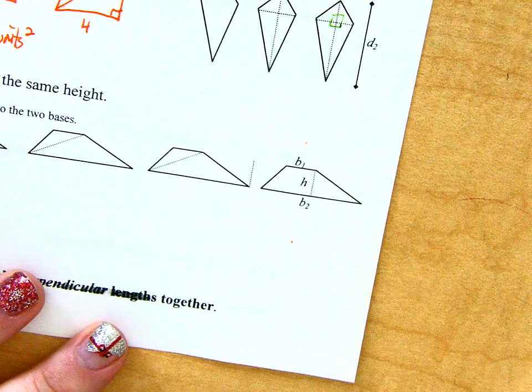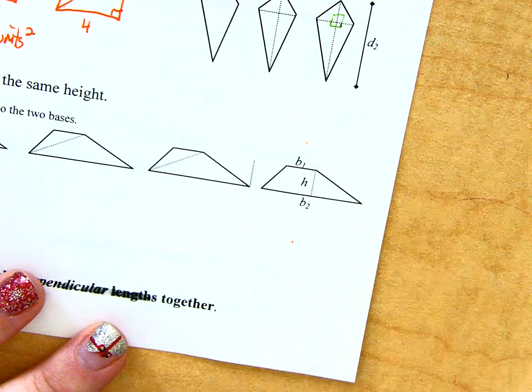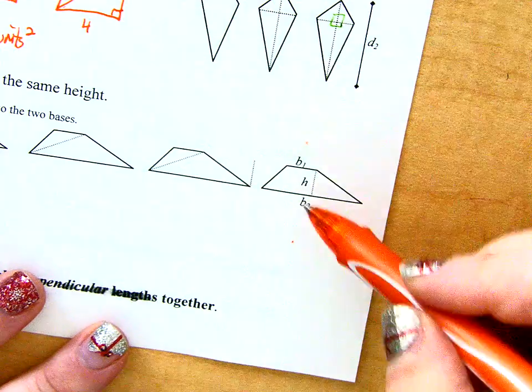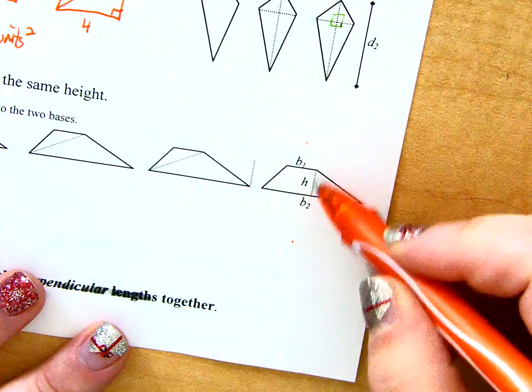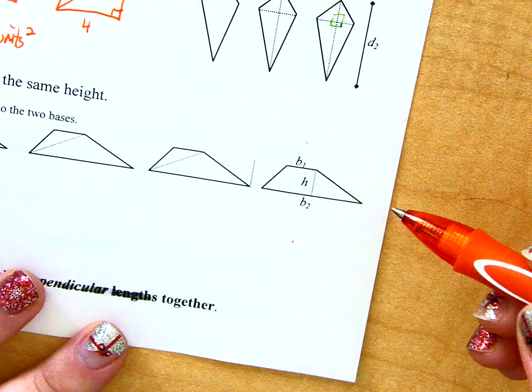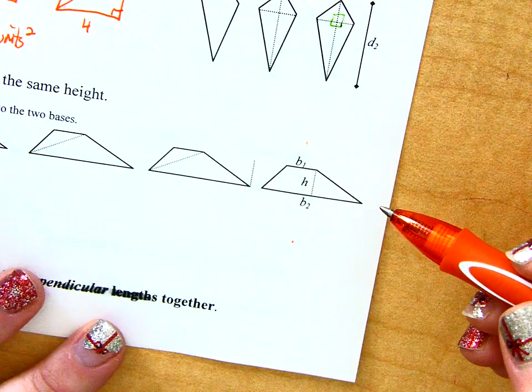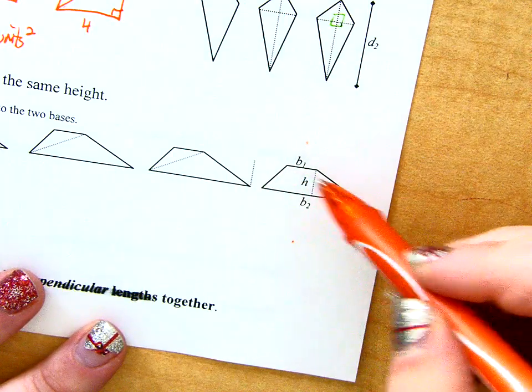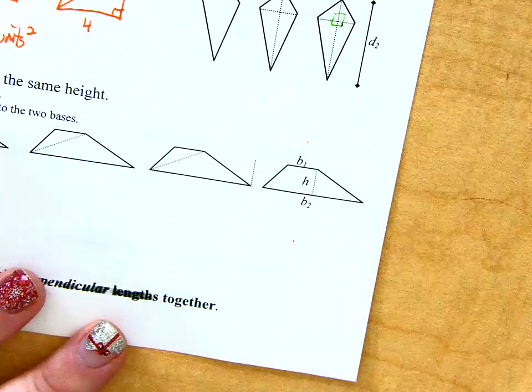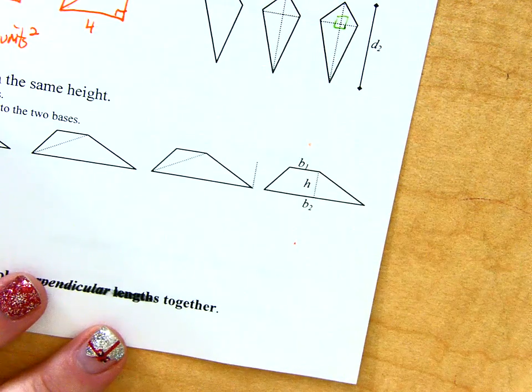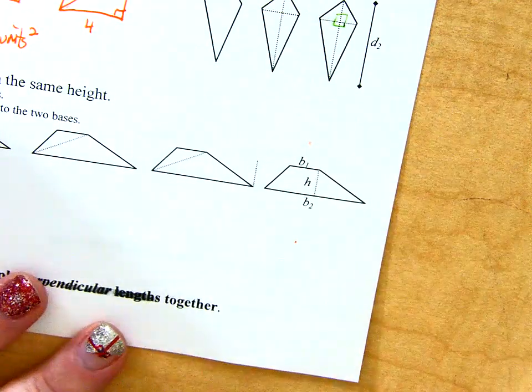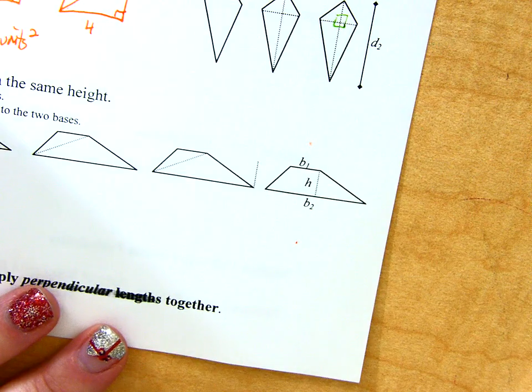It doesn't matter who you call base 1 and base 2 because you're just going to add them together anyway, so who cares? But your height, again, has to be perpendicular to both of those bases. It is not going to be those slanty sides. Those are the legs. And notice this formula had nothing to do with legs.